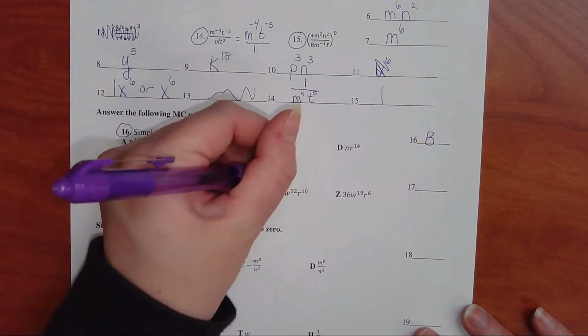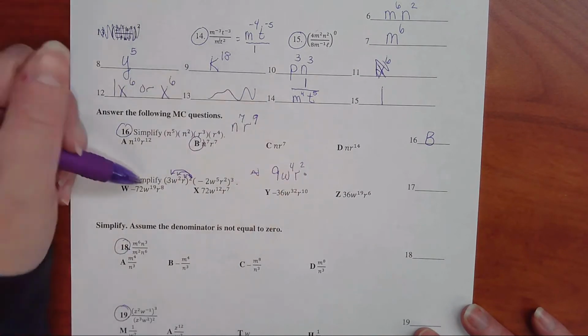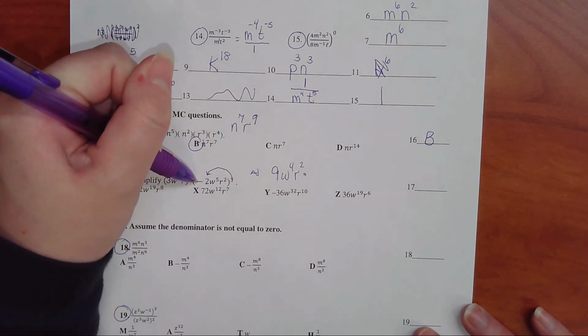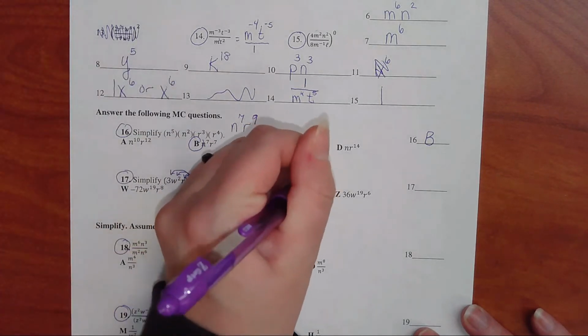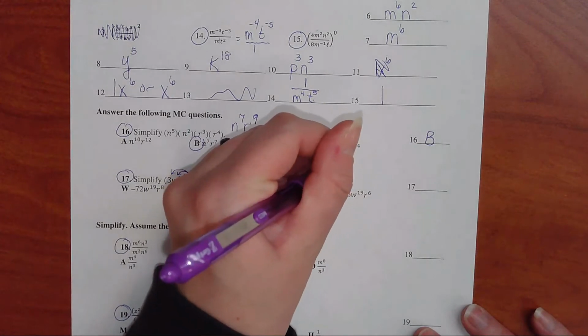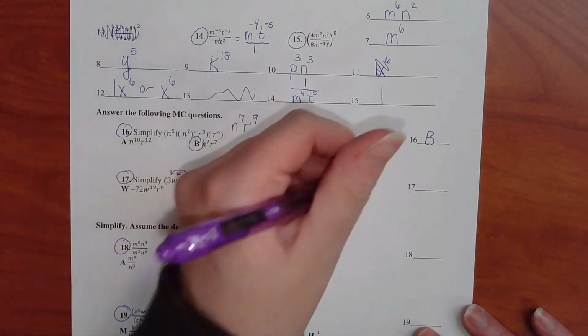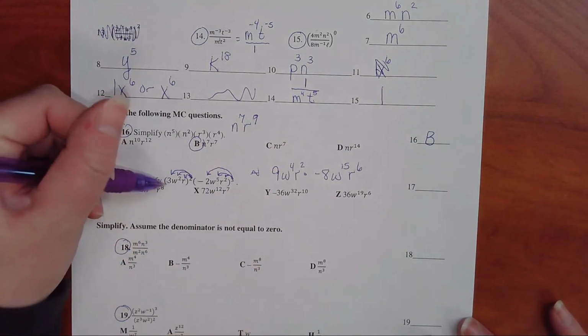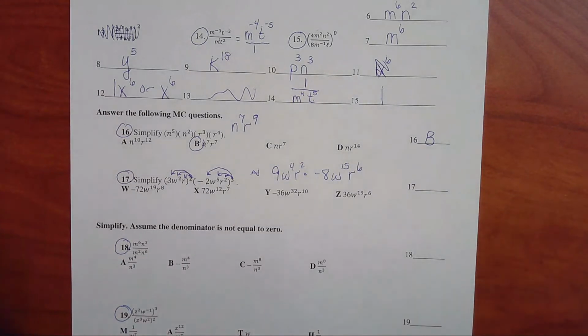And then we get R squared times, now we distribute the 3 here. -2 times -2 times -2 is -8. Distribute the 3, and you get W to the 15th. Distribute the 3, and you get R to the 6th. Multiply your exponents, but when you are dealing with your numbers, you take your number and multiply it by itself however many times that exponent is.